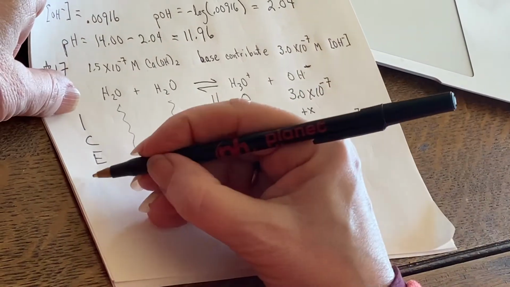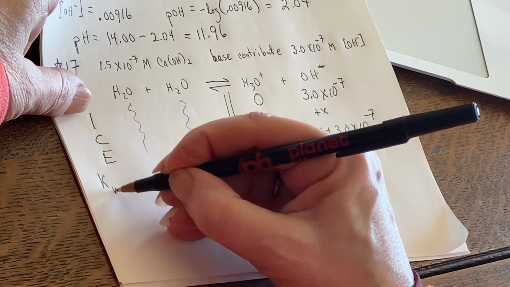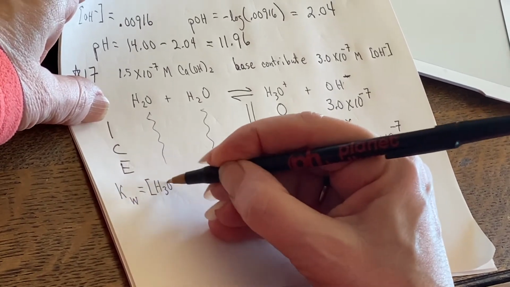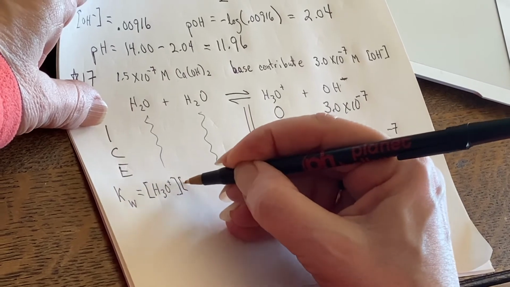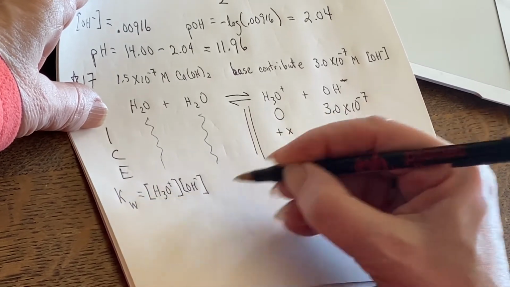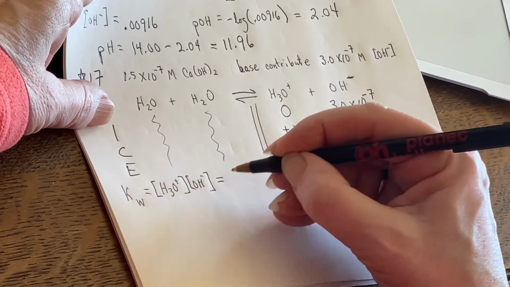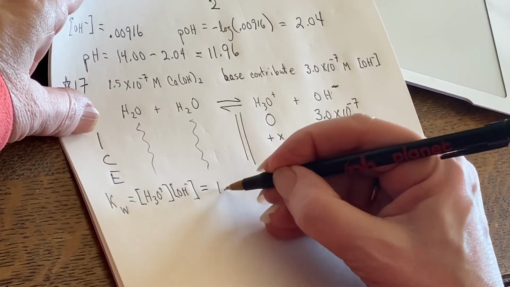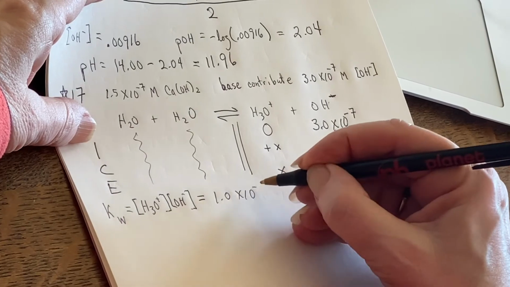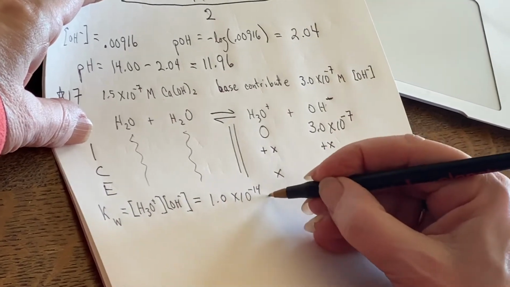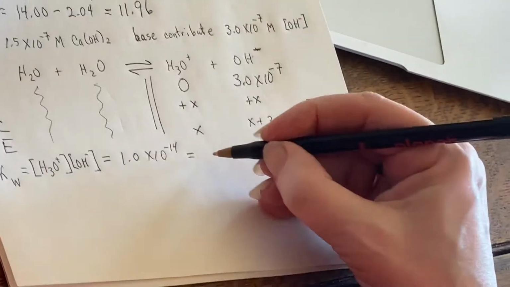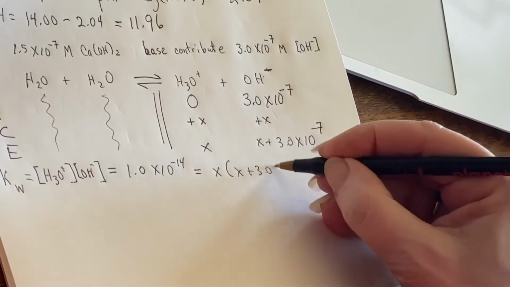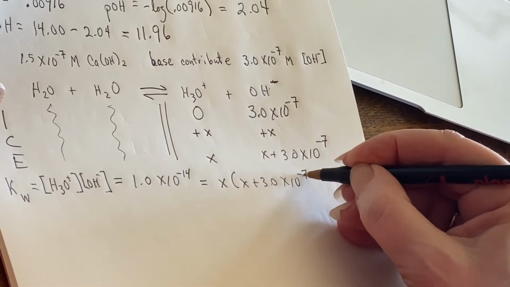Okay, that brings back Kw, which should be these concentrations of hydronium ion and hydroxide ion, and they should end up being equal to 1.0 times 10 to the negative 14. What we have from this is it's going to be x times x plus 3.0 times 10 to the negative 7.